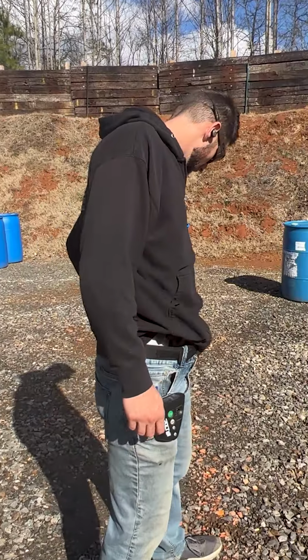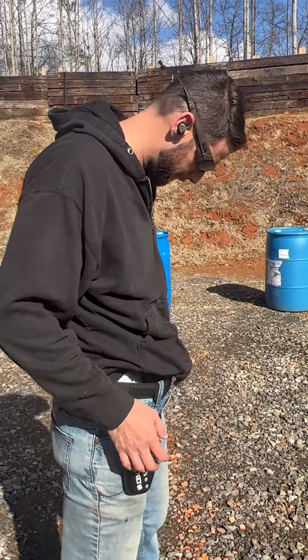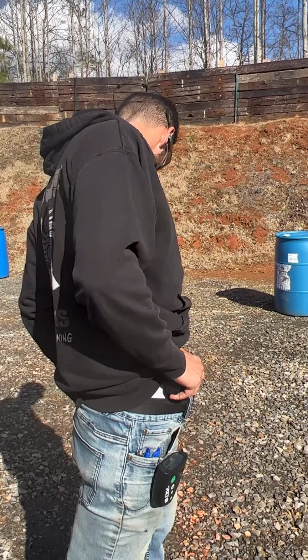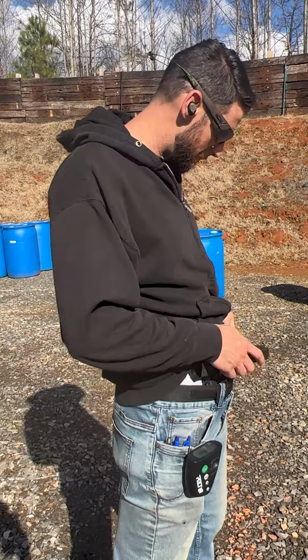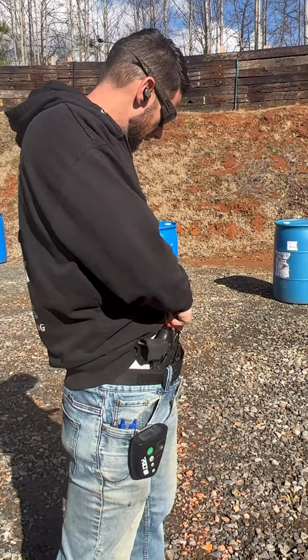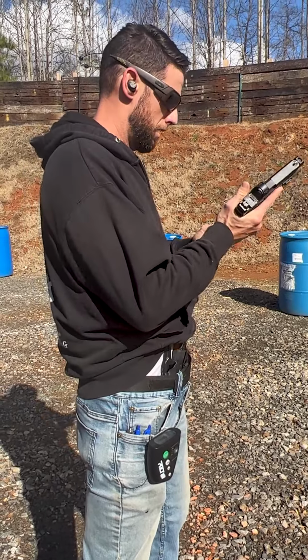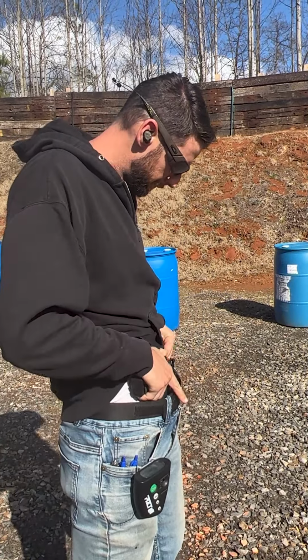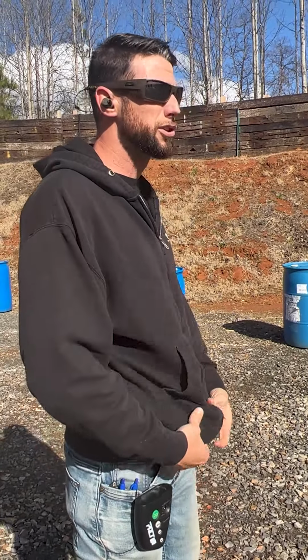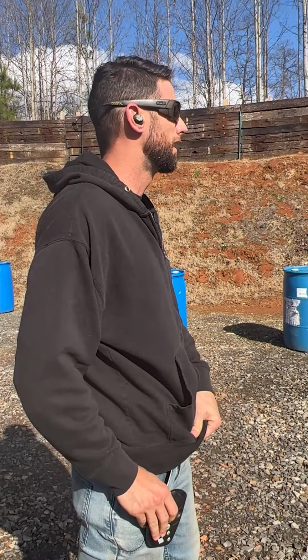All right, we're at 7 yards. Thought I grabbed another magazine. Might have to run back and grab another magazine out of my ammo can in a minute. Okay, from the holster, 7 rounds, 7 seconds, 7 yards.